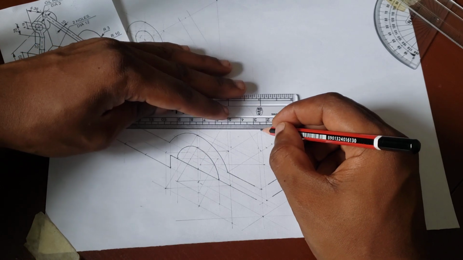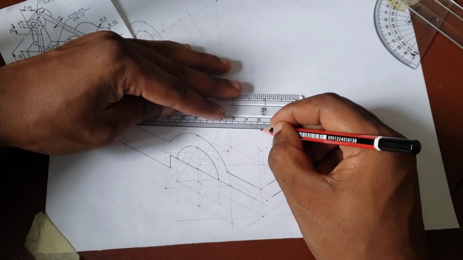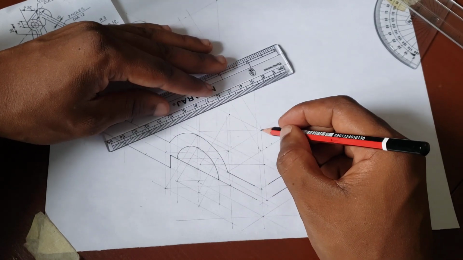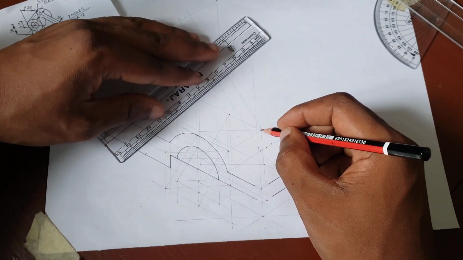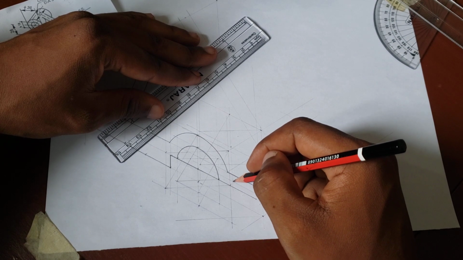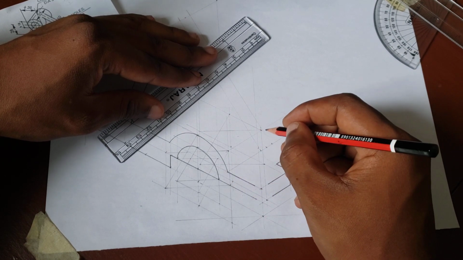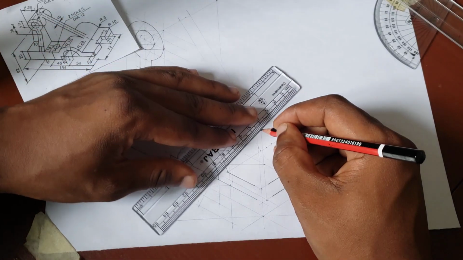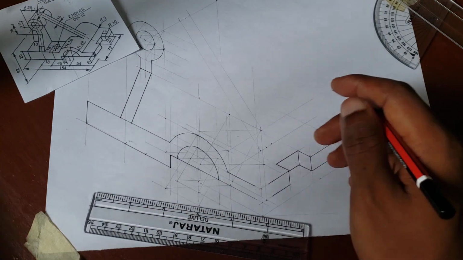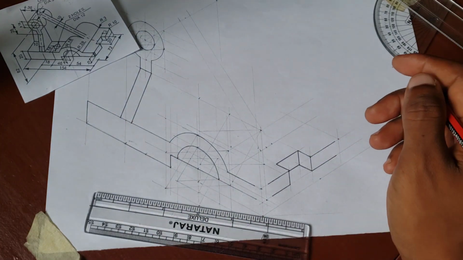From this point I will draw a line to this half. Then from the same point I will draw a line to this half here. Okay, now.